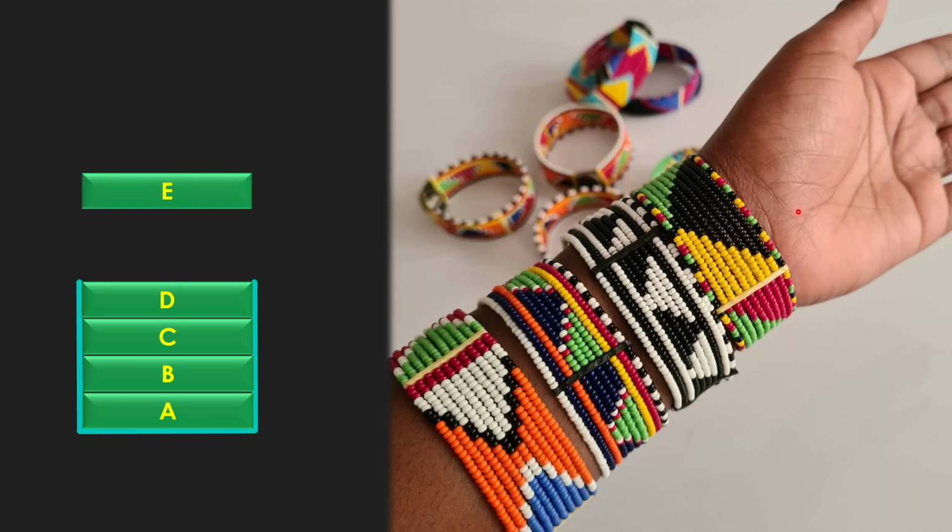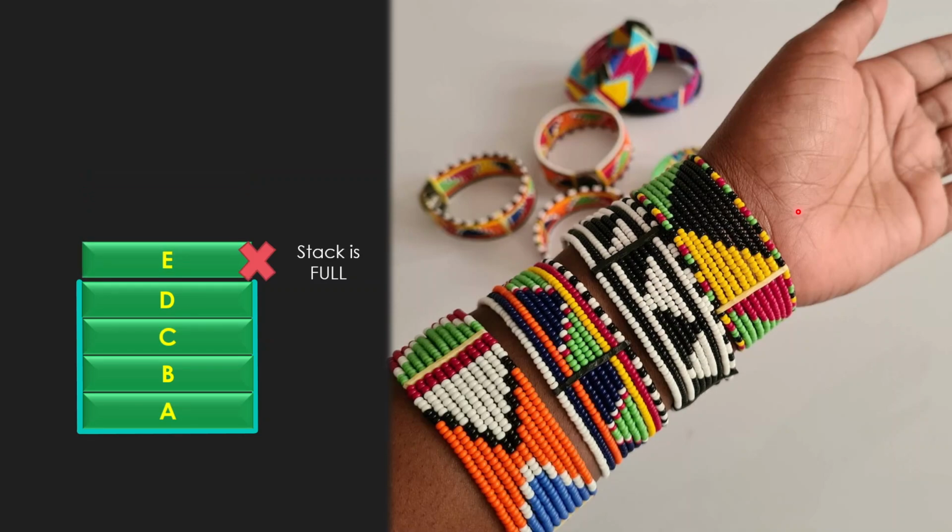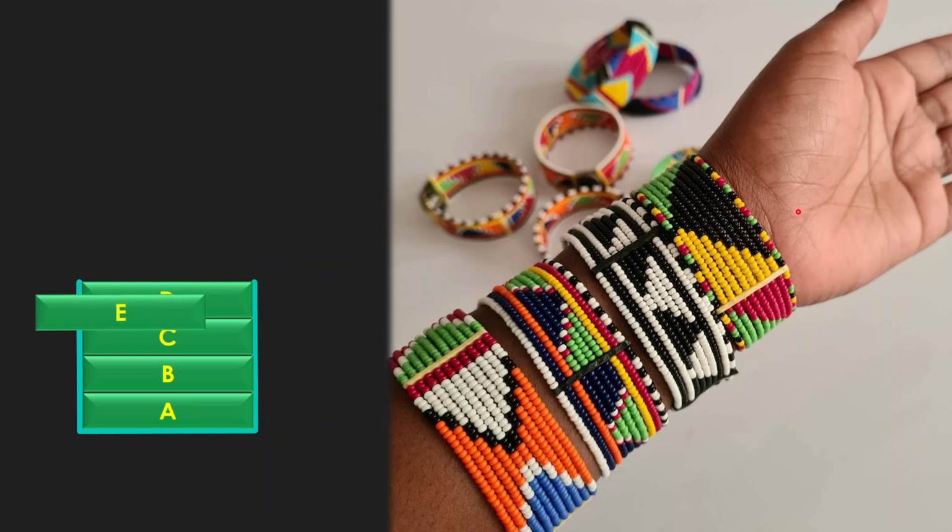So what if it's full and you still have a value E that you want to store in the stack? What do you think will happen? If you guessed it right, then that is exactly what will happen. The stack is full, so no more space, and therefore this is going to result in an error.